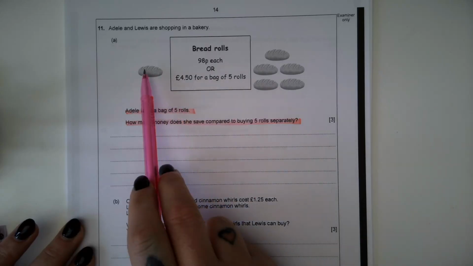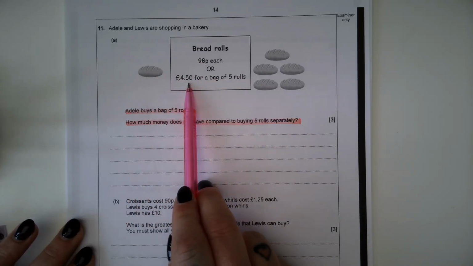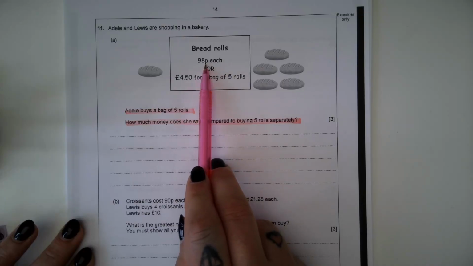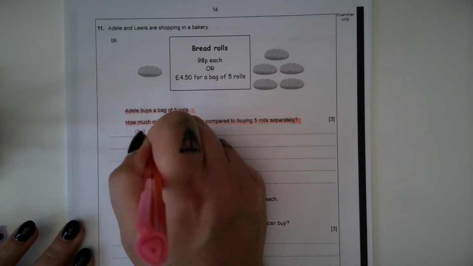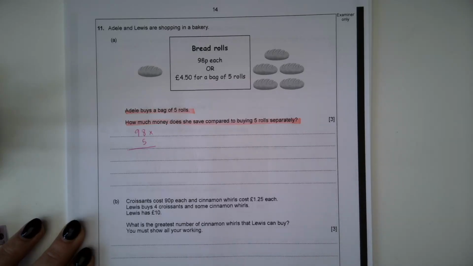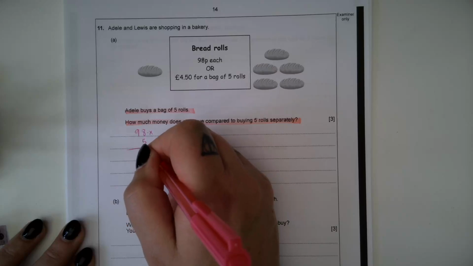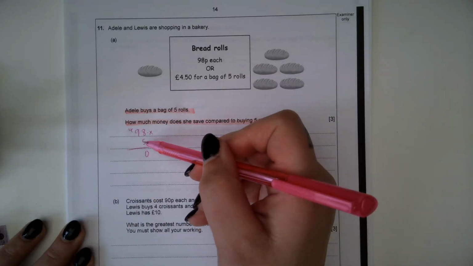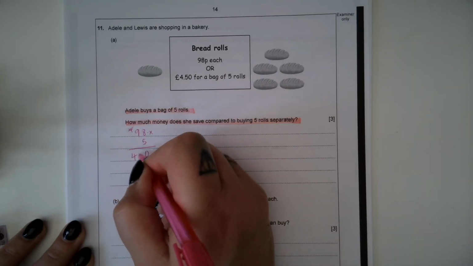So we need to compare the cost of buying 5 rolls separately with the cost of buying a bag of 5 rolls. So we're going to have to multiply 98 pence by 5. Whichever multiplication method works for you, you might use the grid method. I always tend to default to the column method. So 5 multiplied by 8 is 40. I'm going to put the 0, carry the 4. 5 multiplied by 9 is 45, add the 4 is 49.